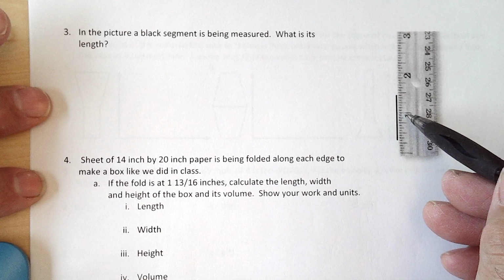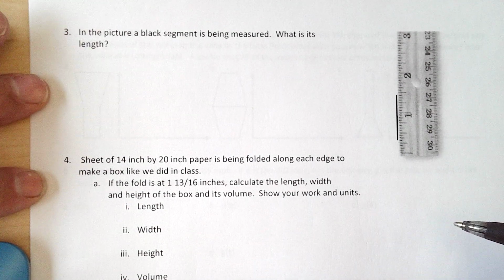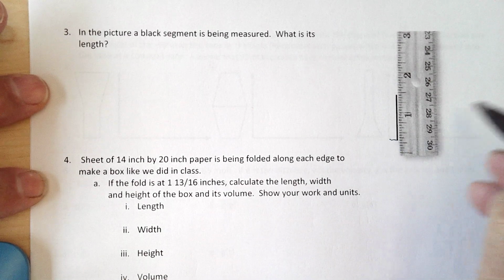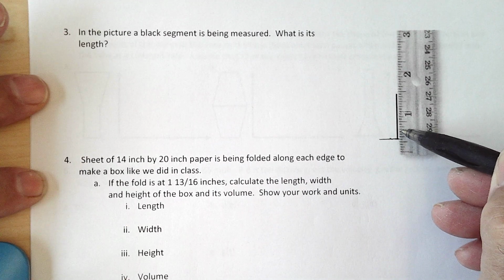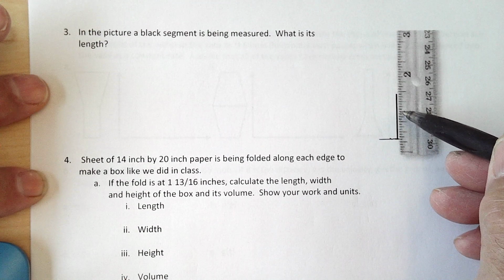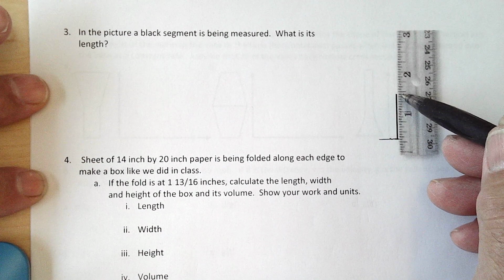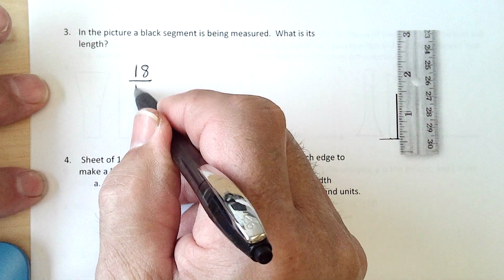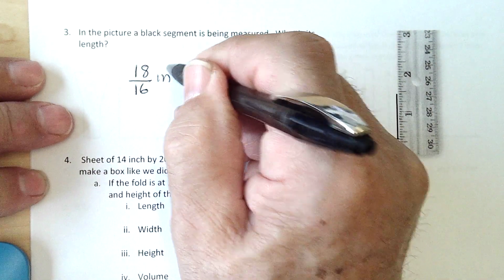There's 16 gaps to make an inch in this, of the tiny marks gaps, and so each one is 1/16 of an inch. So if I start here and count gaps, I got 1 gap, 2, 3, 4, 5, 6, 7, 8th gap, 9th gap, 10th, 11th, 12th, 13th, 14th, 15th, 16th, 17th, 18 jumps of size 1/16. So it's 18/16 inches.